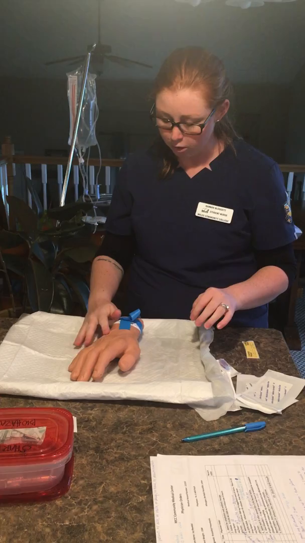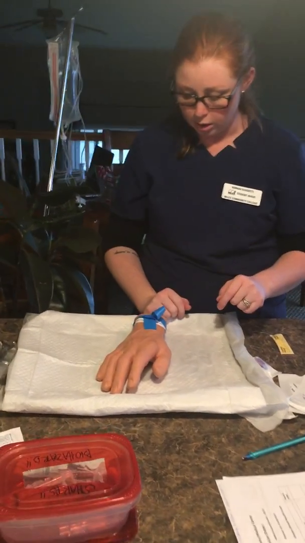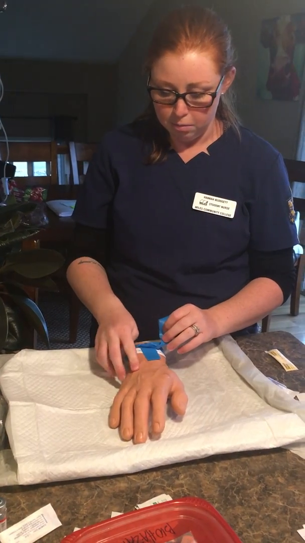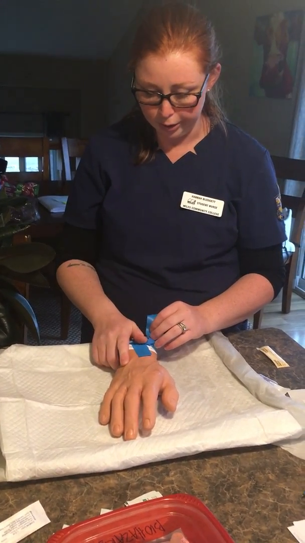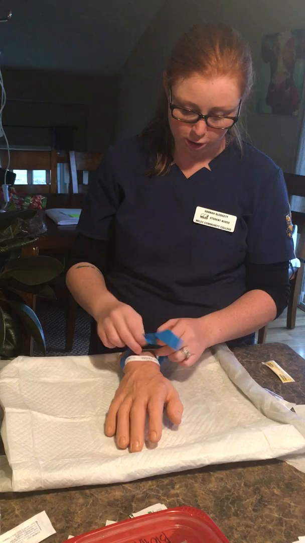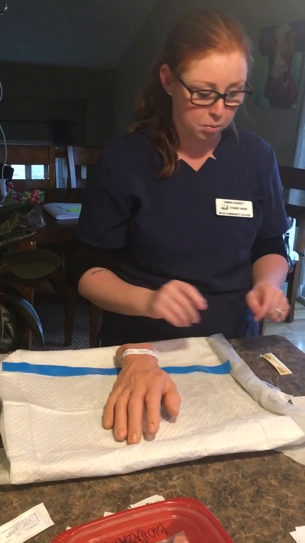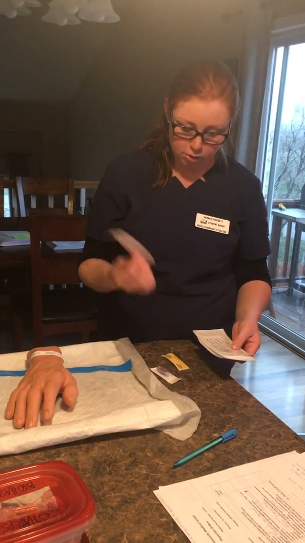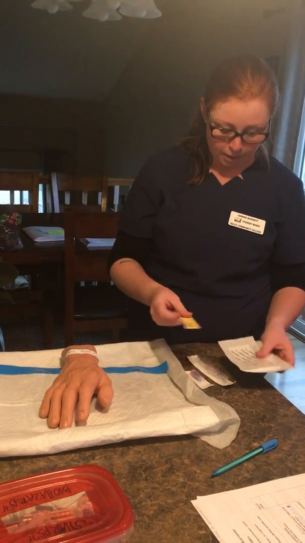So I found a really good vein right here. All looks really good to me. So I'm going to go ahead and make a mental note of that. And I'm going to undo the tourniquet while I gather my supplies. I'm going to be using a 20 gauge IV catheter needle.